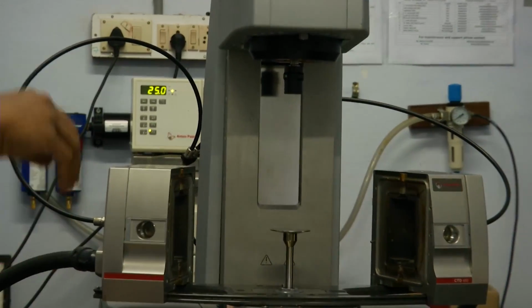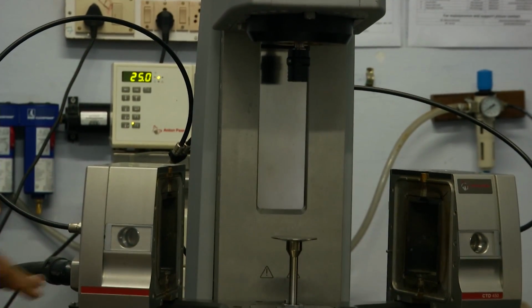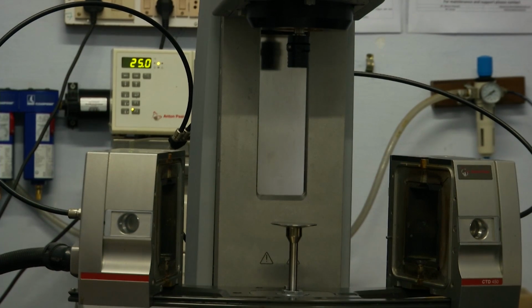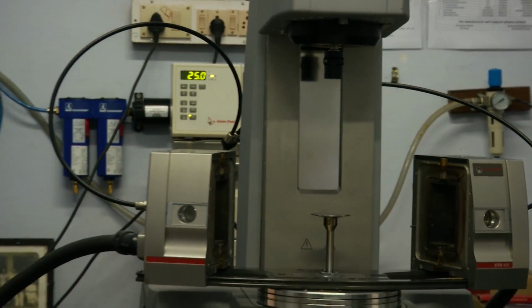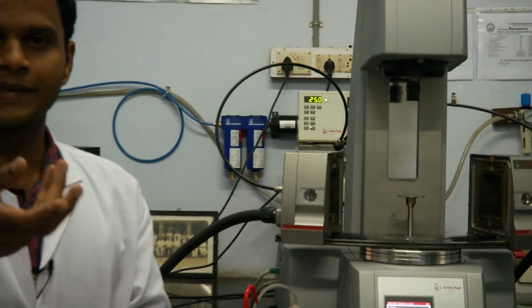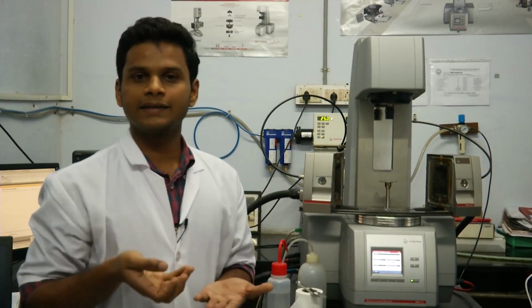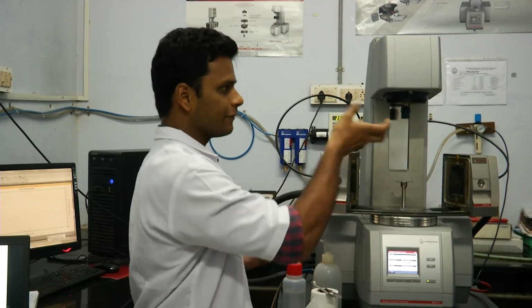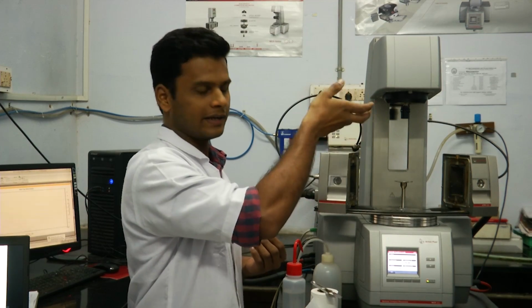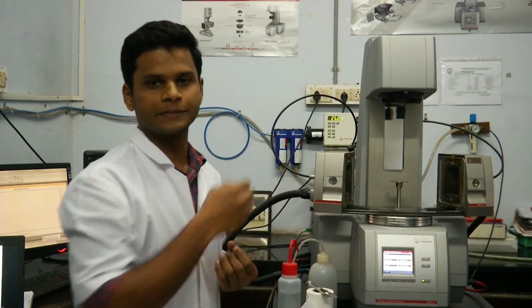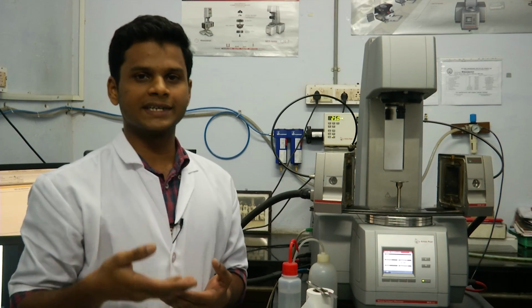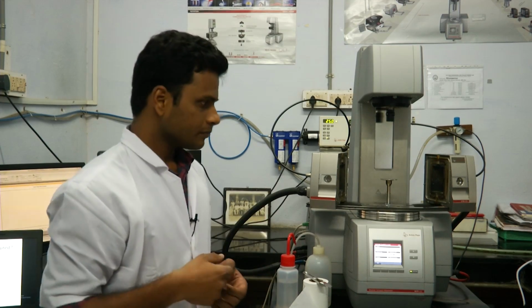You saw that when the geometry was brought down to the bottom plate, when the geometry touches the bottom plate, the normal force shoots up, and hence the 0th position is detected. And therefore the same normal force transducer which is used for that purpose can also be used to measure the normal stress that is developed during the course of shear flow.